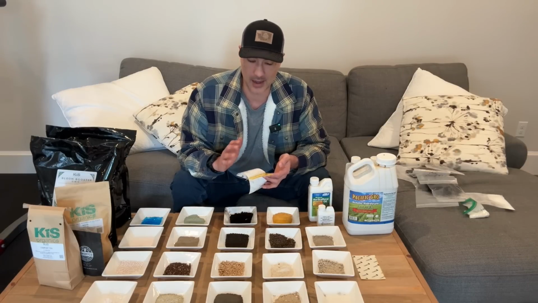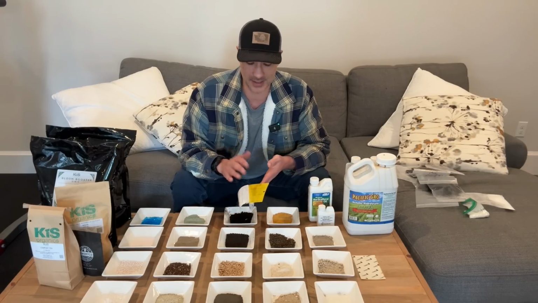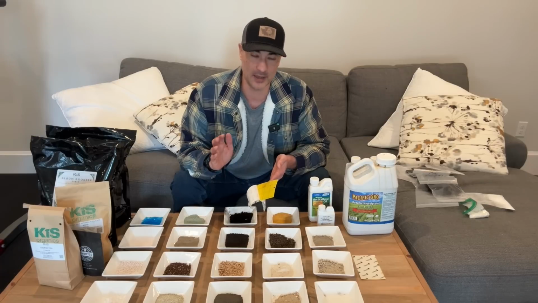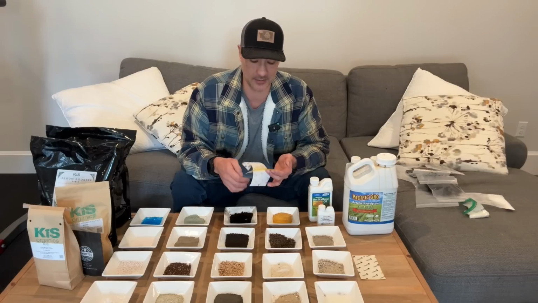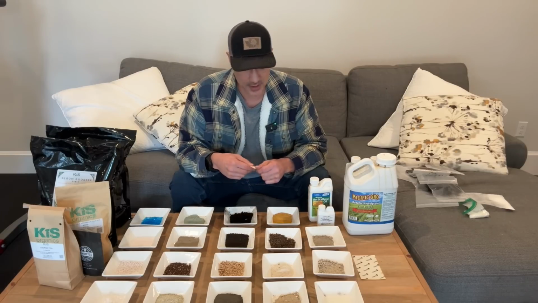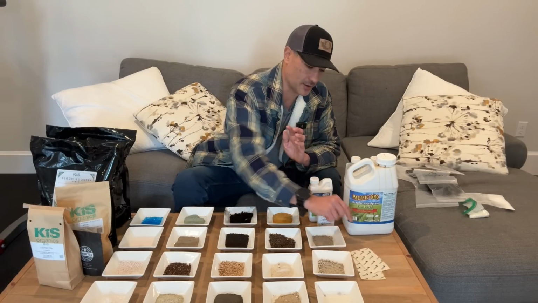I can't tell you how many grows I've gone into where these things are just covered with fungus gnats or they've been up for months. That doesn't give us any good information. You need to be changing these out consistently. So that's what these sensor cards are.